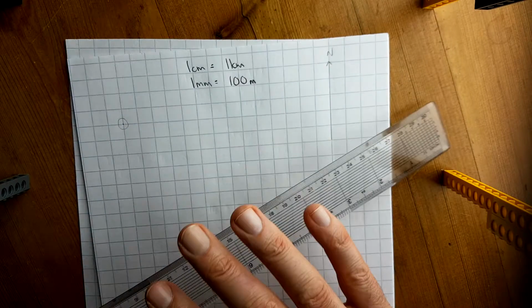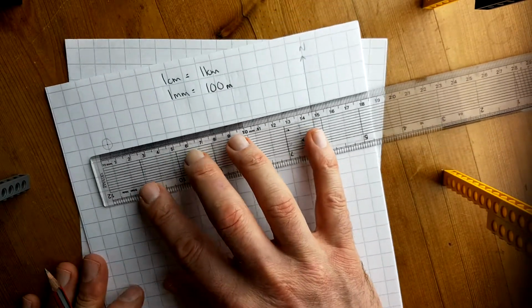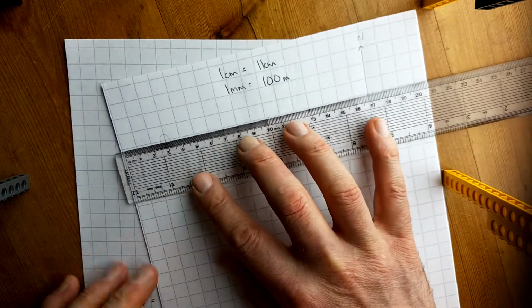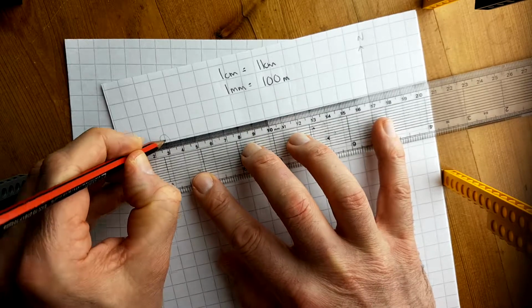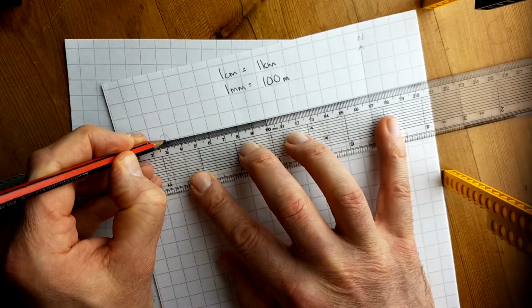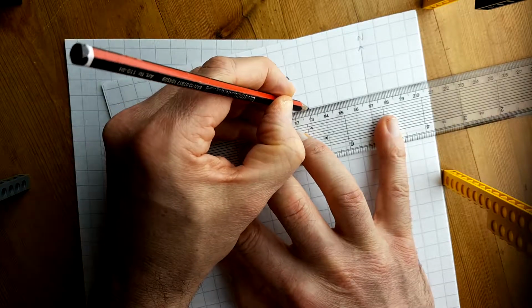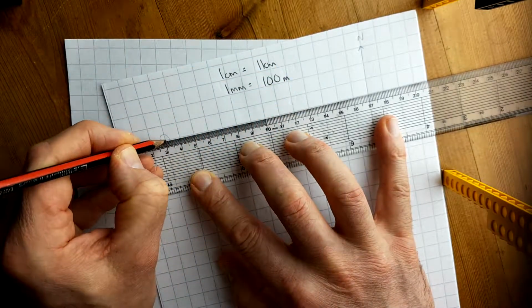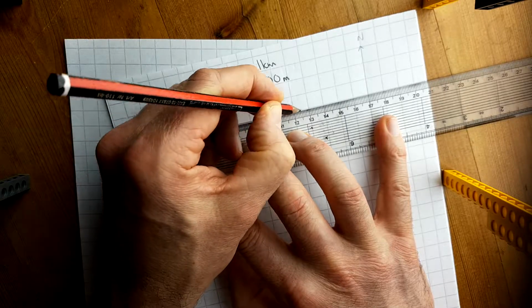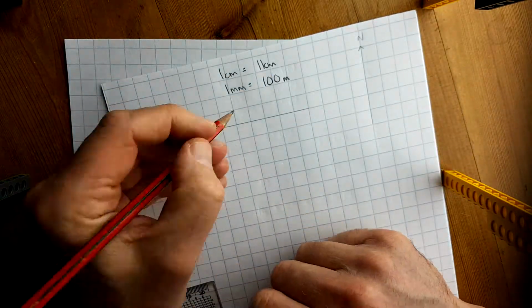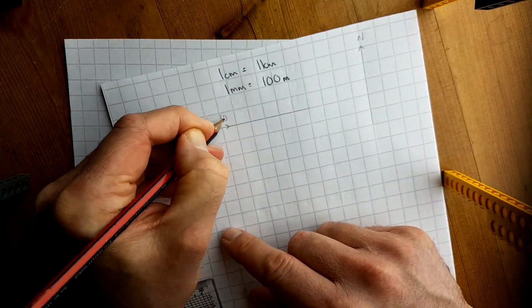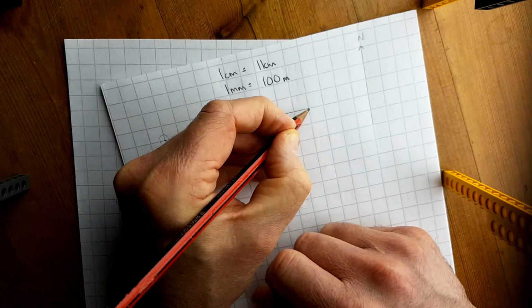So the first thing that we need to do is draw their first part of their journey, which is 10 centimetres to the east. So I'm currently on 3, I need to go to 13, which is here. Check the ruler, double check, that's in the right place. That is 10 kilometres and now they're here.